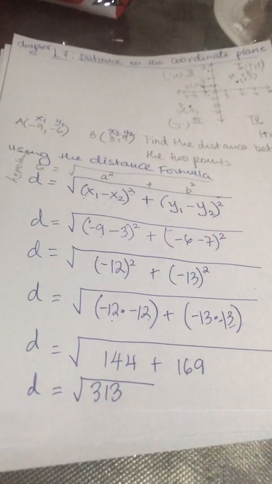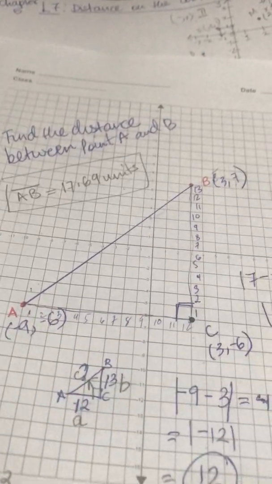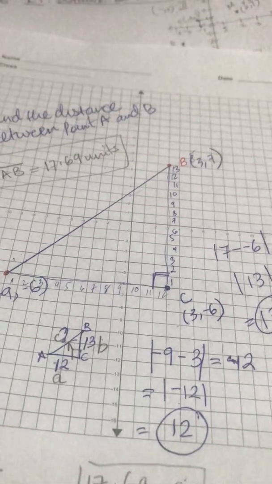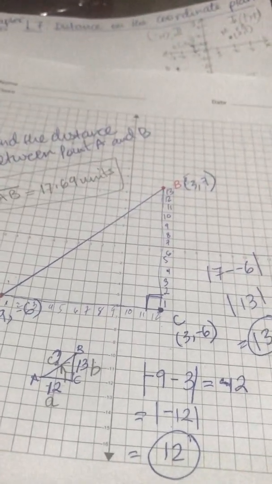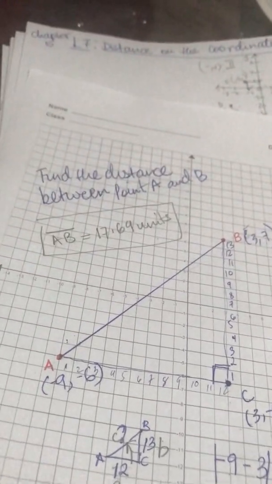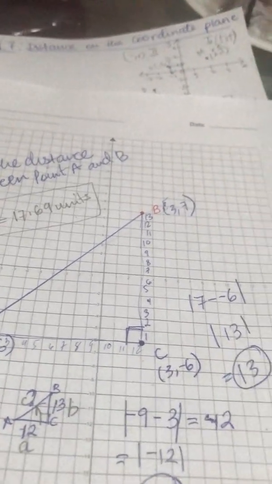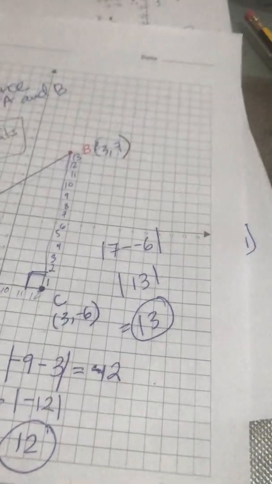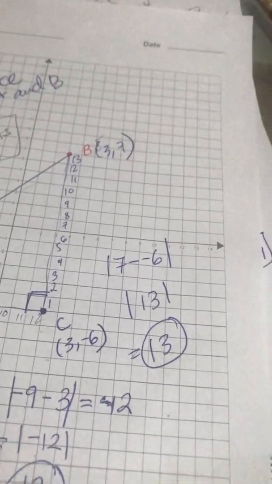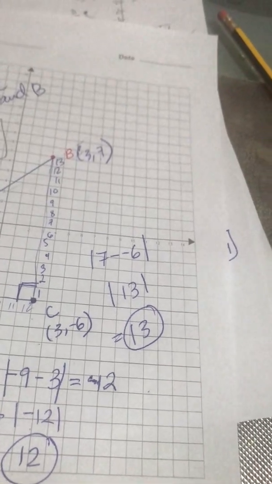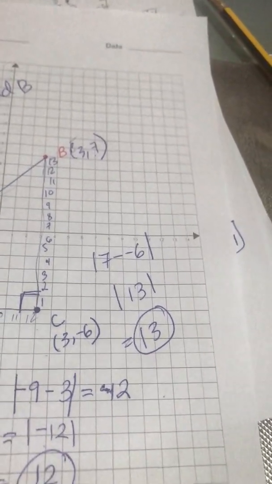So the question can come as points. The question can come on the graph. So you need to know what you're going to do. Again, use the distance formula to check the Pythagorean formula. Use the Pythagorean theorem to check the distance formula. And that is what lesson 7 is about. Okay? That is what lesson 7 is about, nothing else.